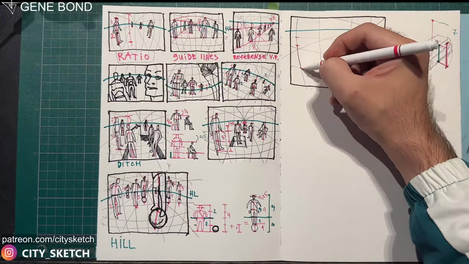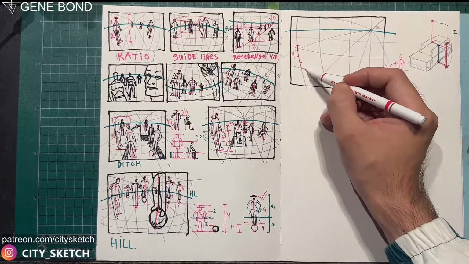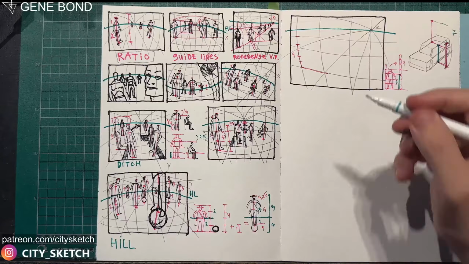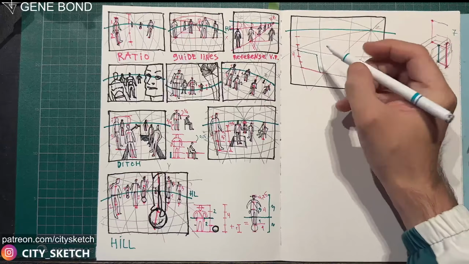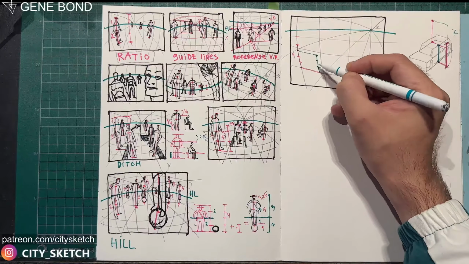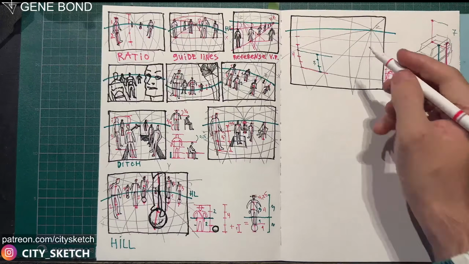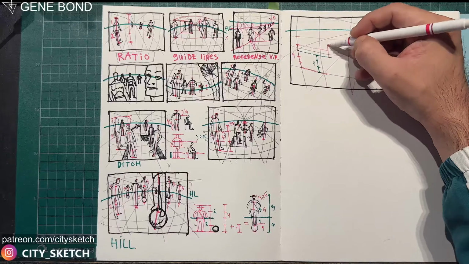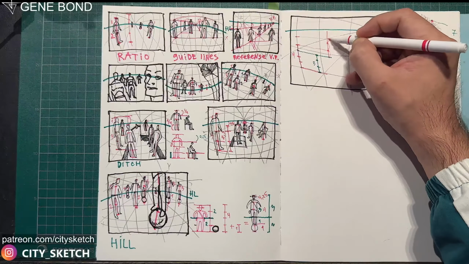Let's say this one will be 4 for the dude, then here we will have this 3 for the car, and now I take 1, 2, 3, 4.